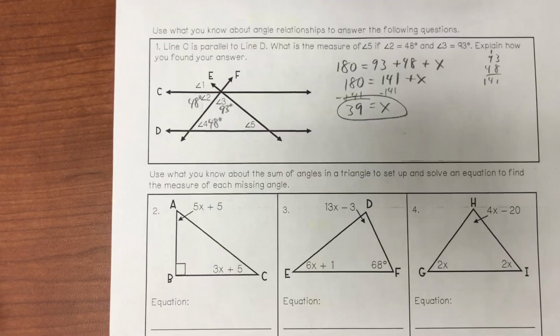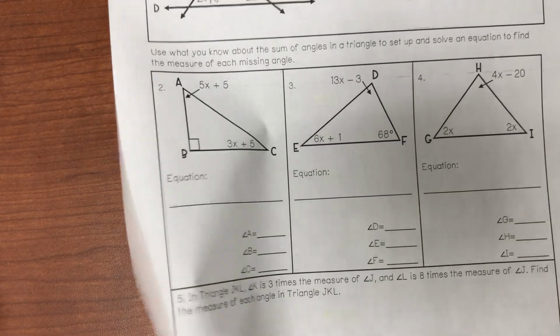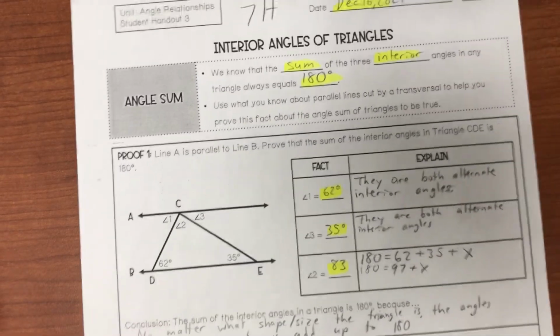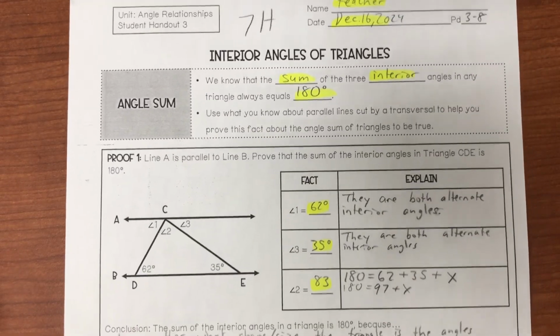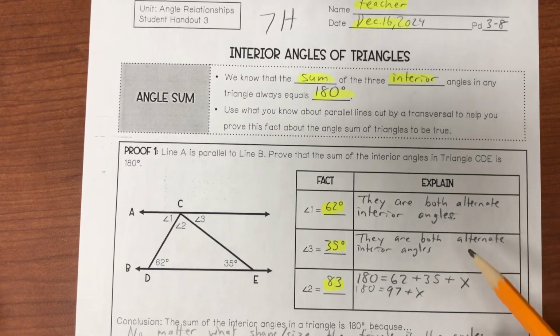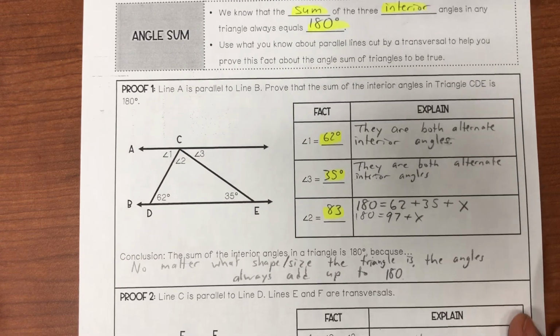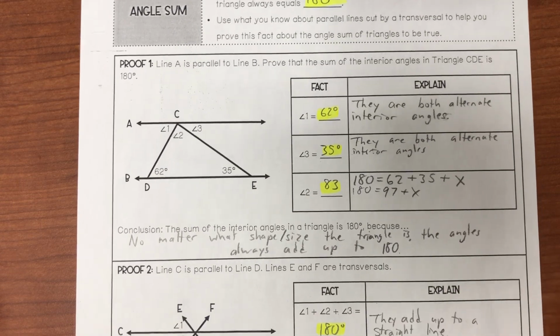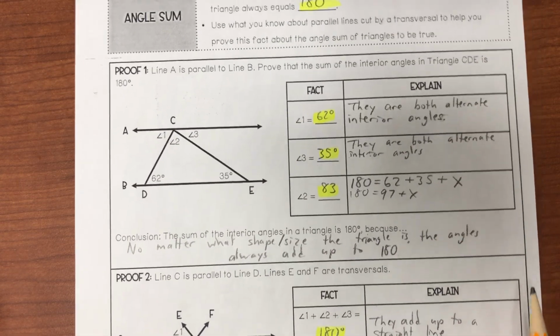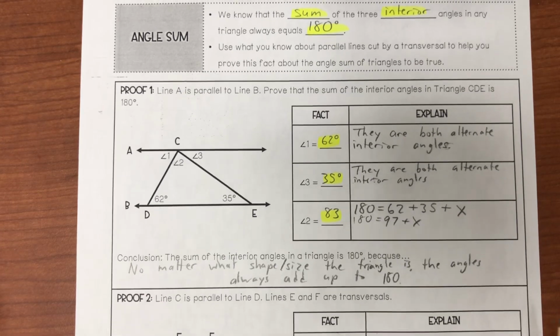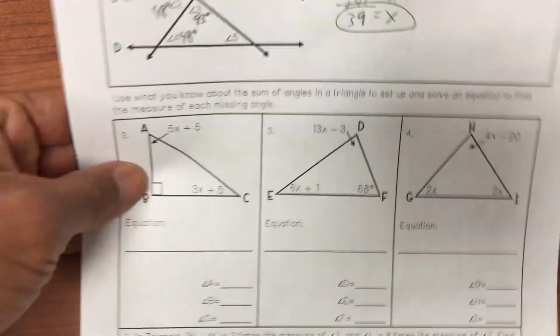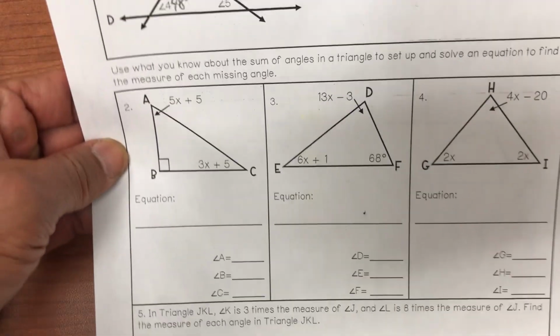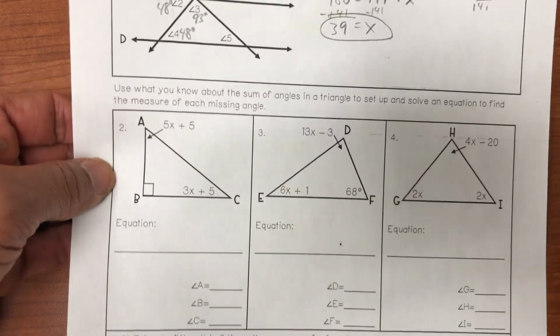Okay, so that concludes how we're going to find the interior angles of triangles. We did a little bit last week, so we're just going further into this right now. We have to know our angle relationships. Please use your notes if necessary, and of course bring me questions in class if you have them, but I'll leave you to do the remaining 4 questions on your own. Okay, thank you and good luck to you.